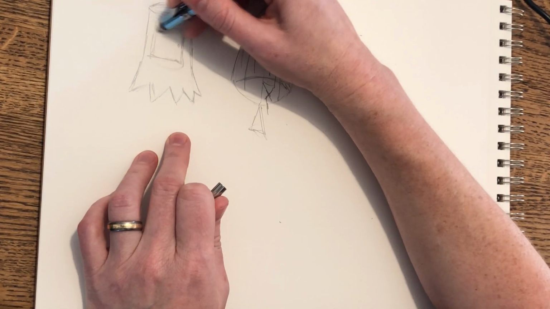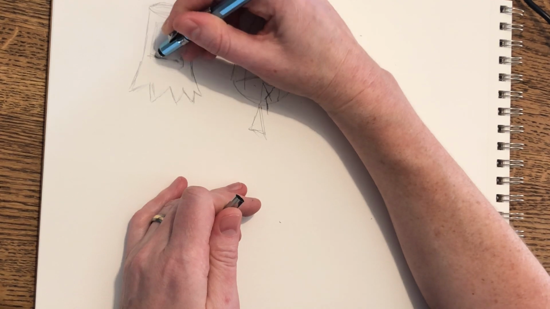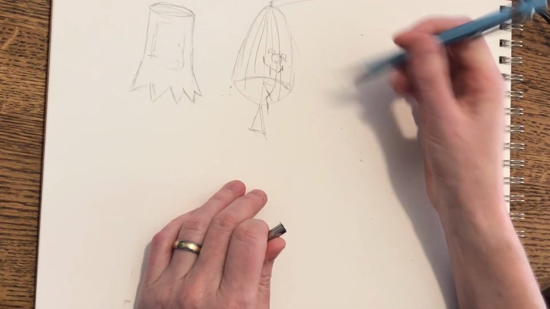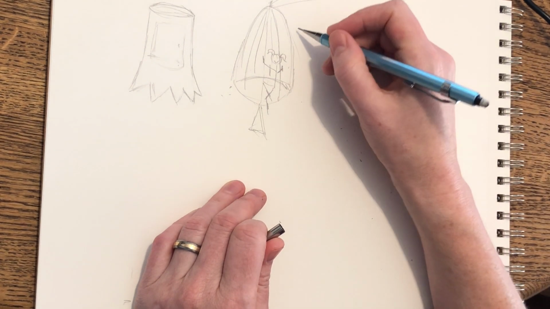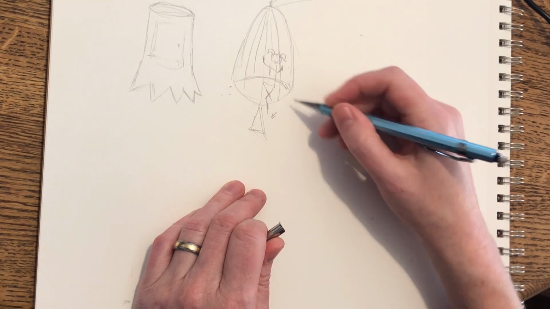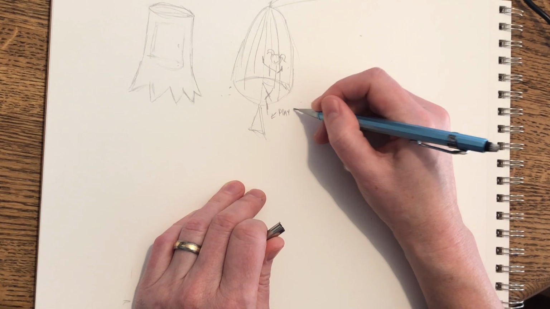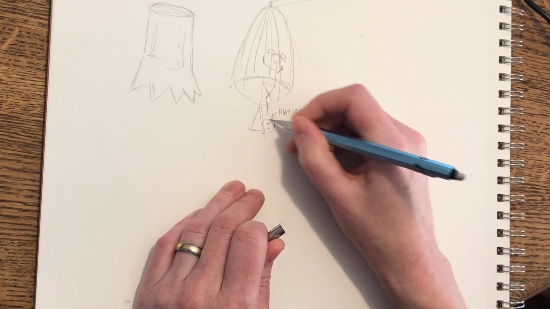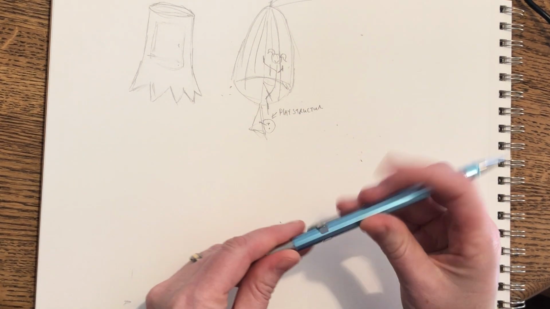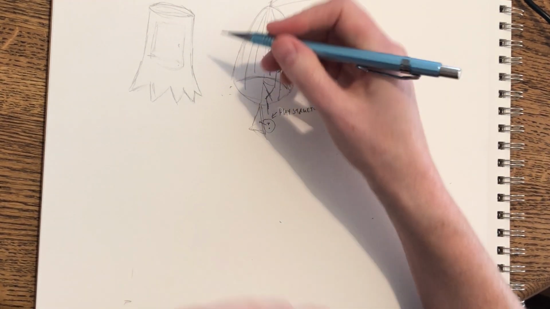Now over here on my little free library drawing, one of the things you can do, if your drawing isn't looking quite how you want it to look, is put a little label, like play structure. And then you can ask, what does this actually look like? You can make some marks for yourself to check on this stuff later.